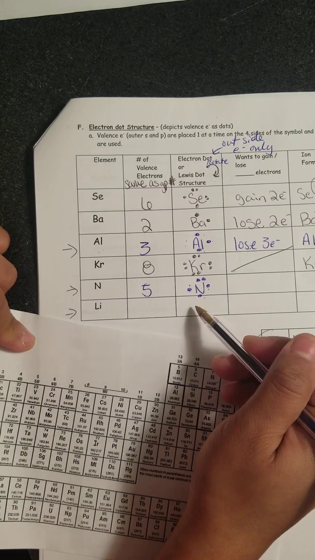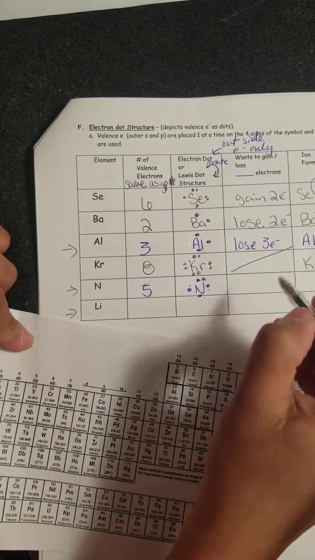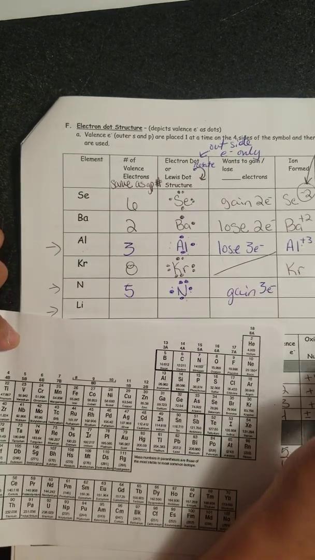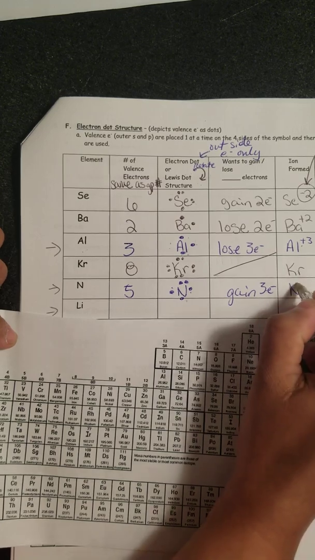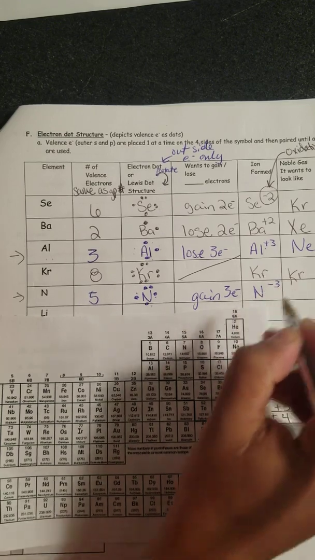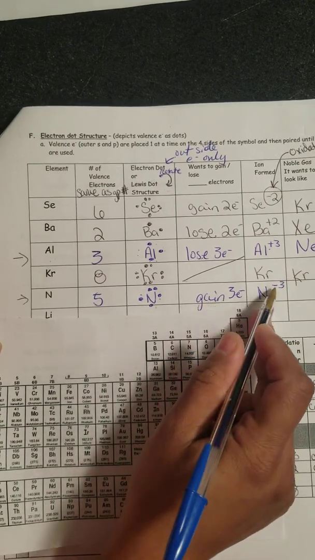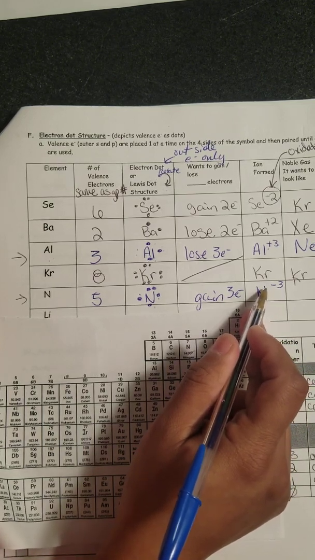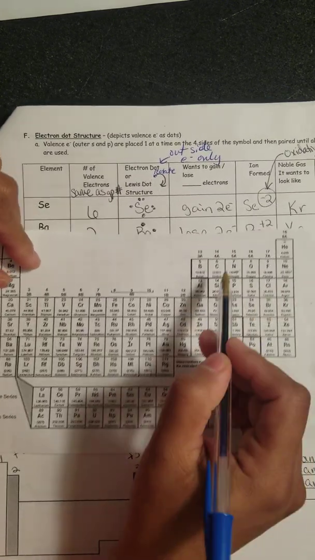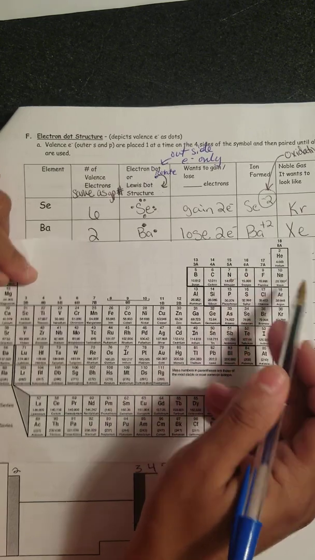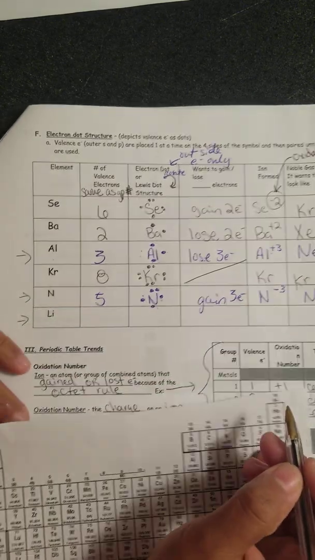Now we have 1, 2, 3 more places. Is it easier to gain 3 electrons or to lose 5? It's going to take less energy to gain 3 electrons. And after it gains 3 electrons, it's going to be an ion, which is going to have the symbol N, and then it's going to have a -3. Even though it gained 3 electrons, it has a -3. What does that negative indicate? It indicates that it has 3 more negative electrons compared to the number of positive protons. Who is he going to look like? Nitrogen is right here. He's going to gain 3 electrons, so we're going to move to the right. 1, 2, 3. He's going to also look like neon.